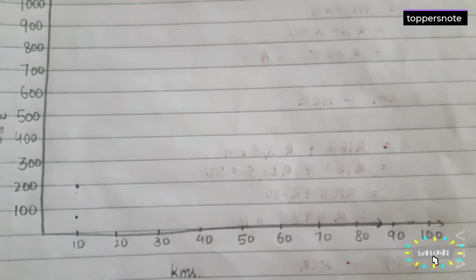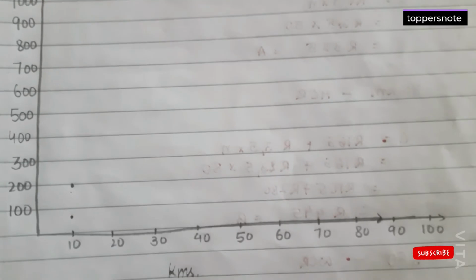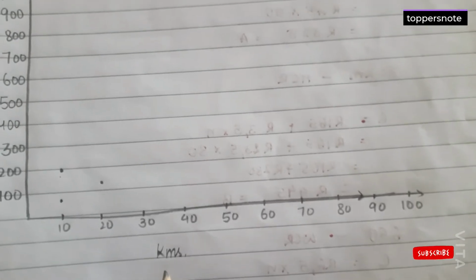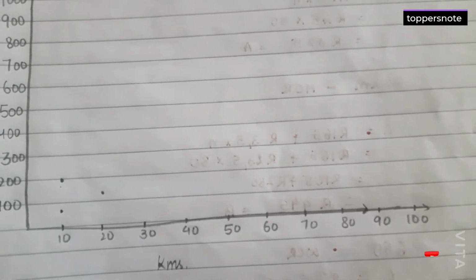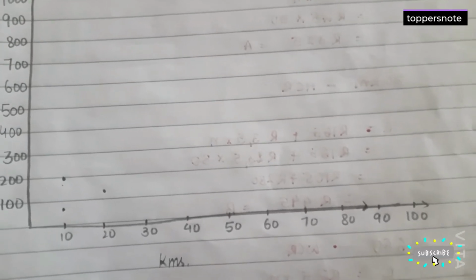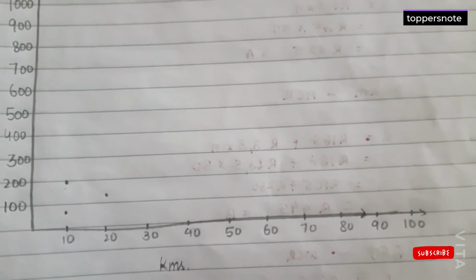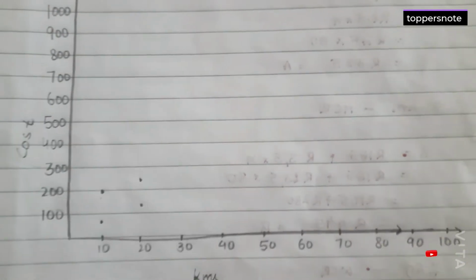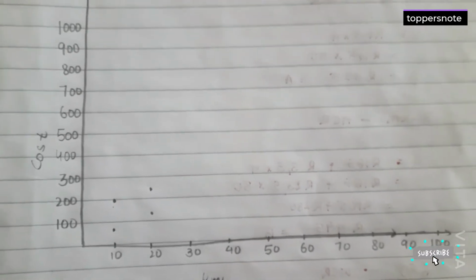On 20 kilometers WCR takes 130 rupees, and HCR will take 235. This way you have to plot all the graphs.